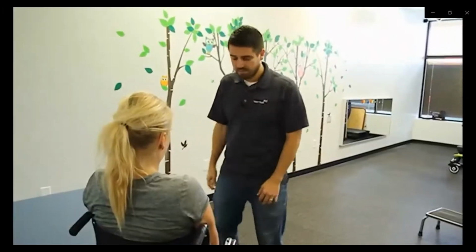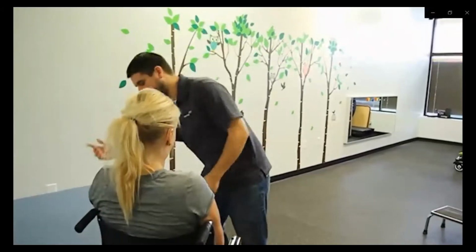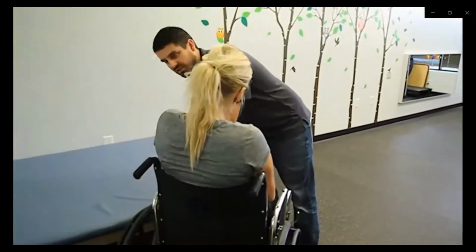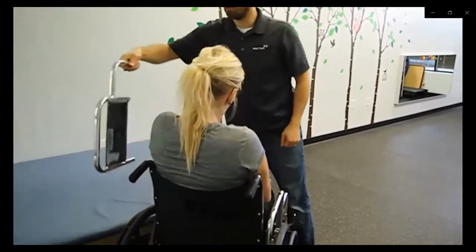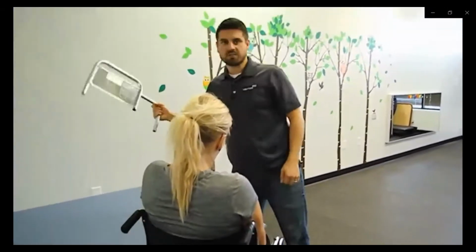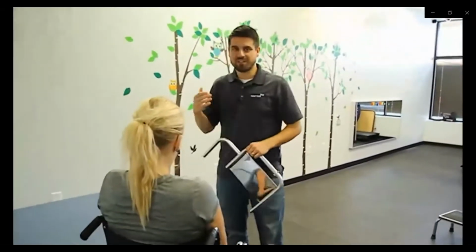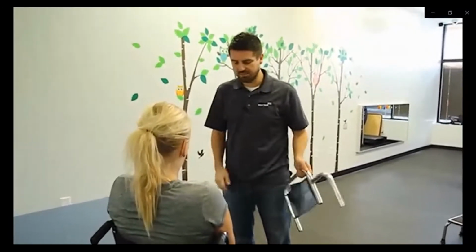All right, so first I'm going to take the armrest off. Now this one has a button that you're going to push in, and then it'll pull straight up. Some of them fold back, some of them come straight off, and the unfortunate amount of them will not come off at all, in which case you're really having to transfer over top of it.